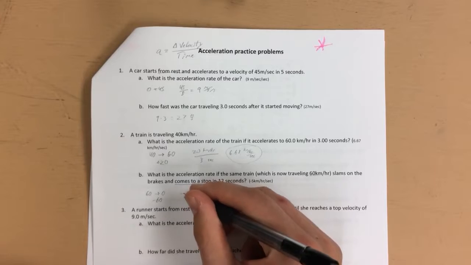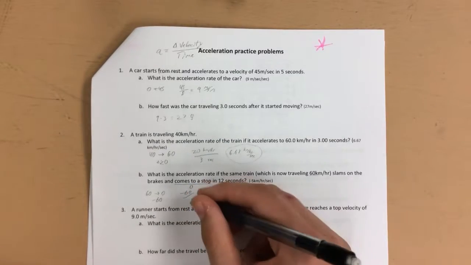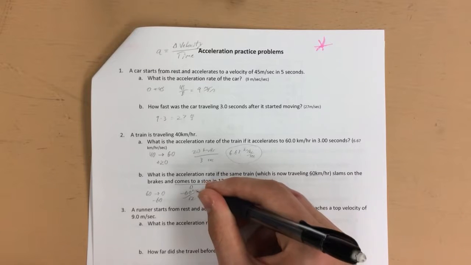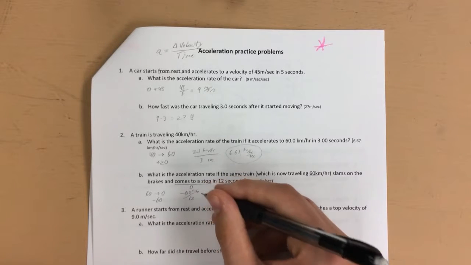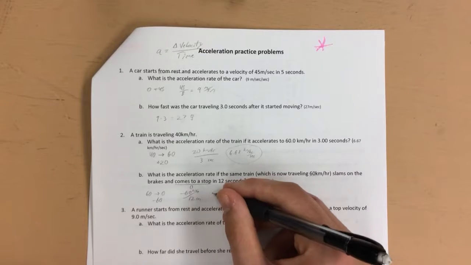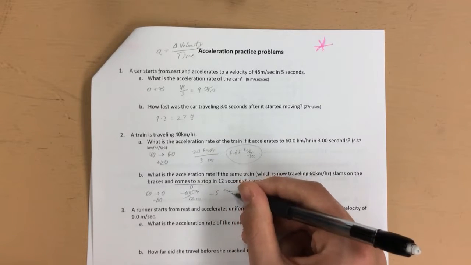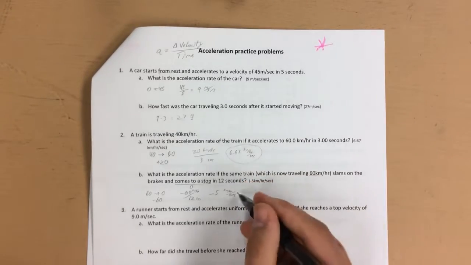And then once again, we're going to divide that change in velocity by the time. Get our units. We'll get negative 5 kilometers per hour per second.